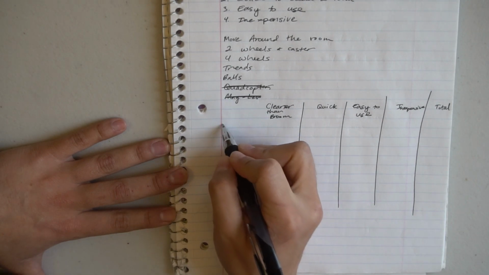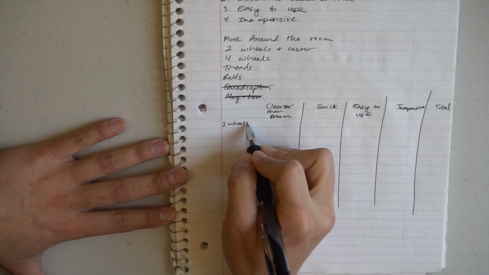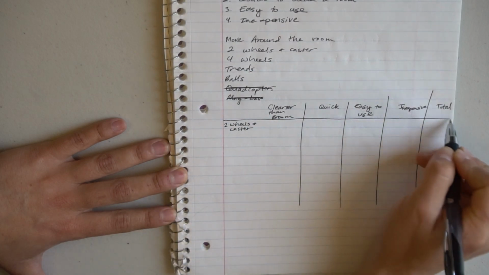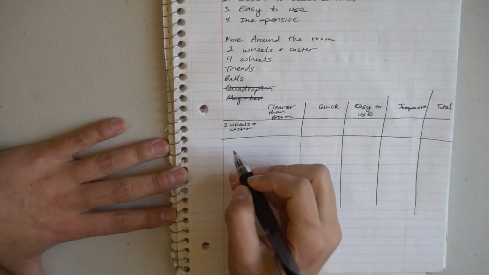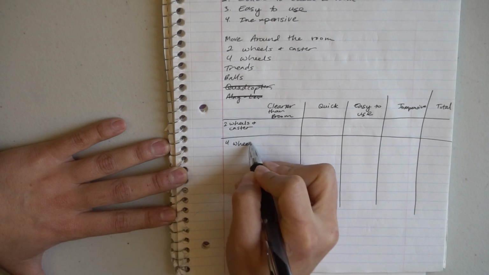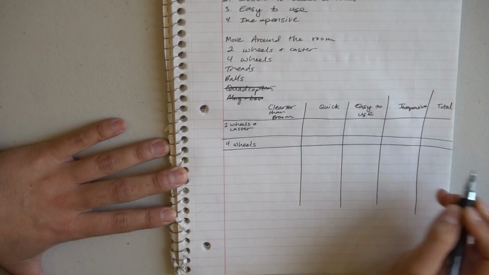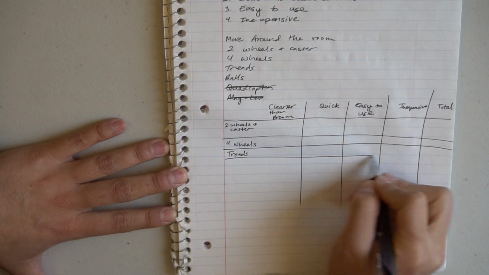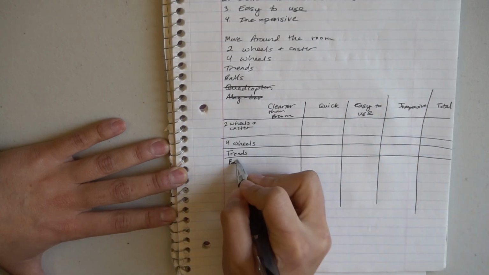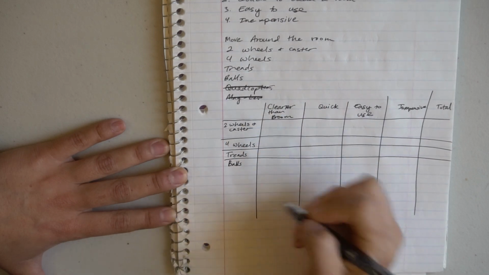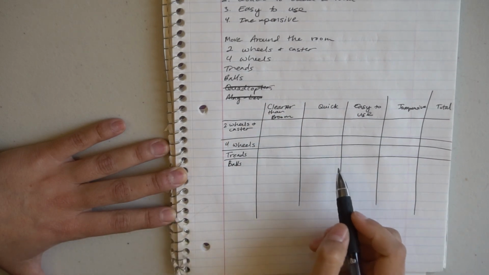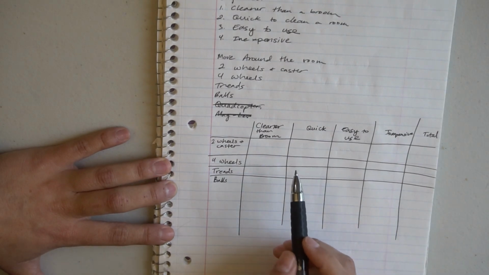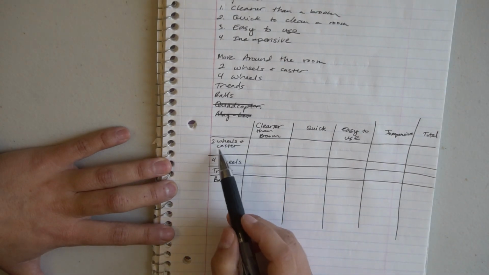So 2 wheels and caster is going to go here, and then 4 wheels, and treads, and the ball idea. Okay. So this is now my design matrix. And what I want to do is rank my ideas.